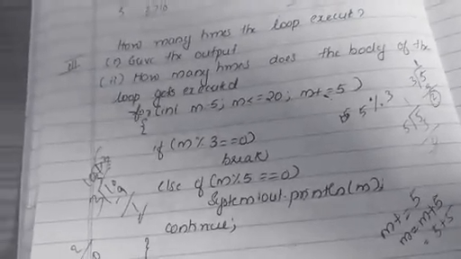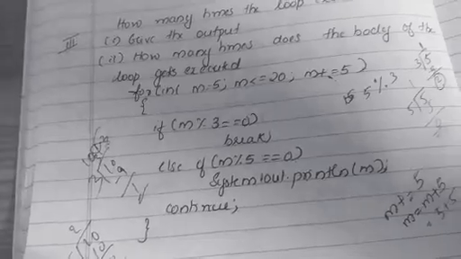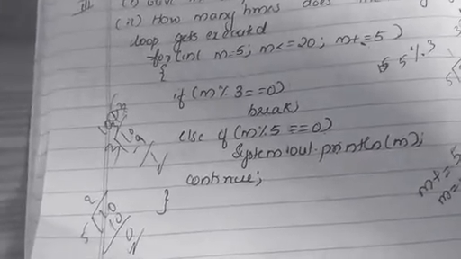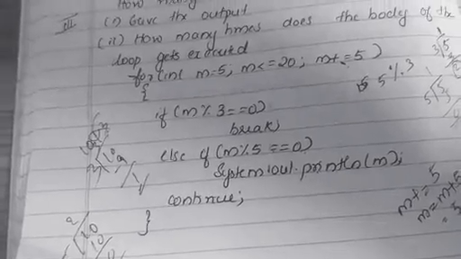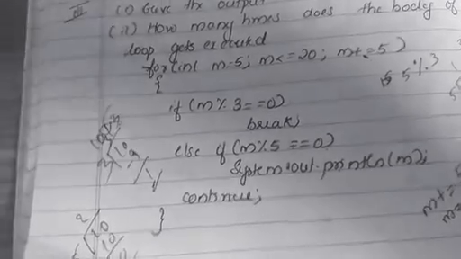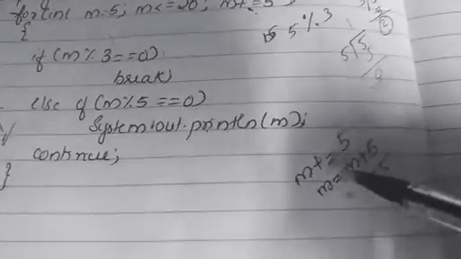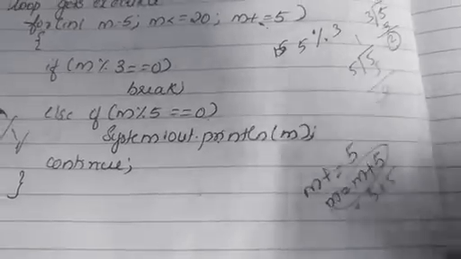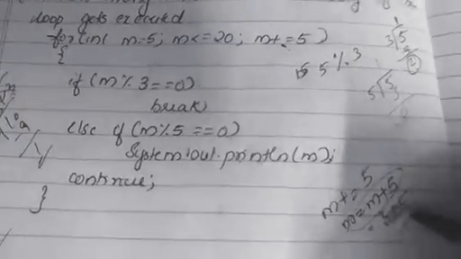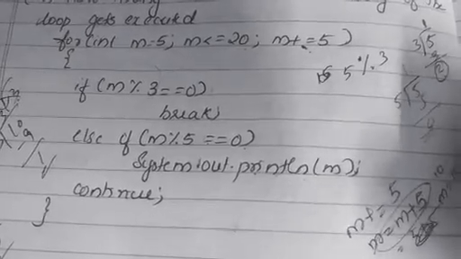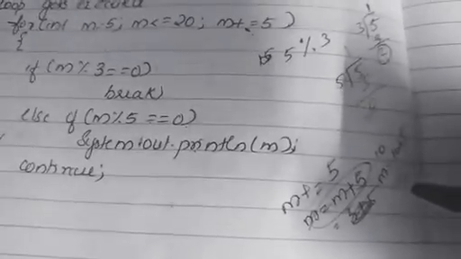So what happens? The value of m will be incremented by 5. In the second iteration the value of m is 10. So in the third iteration what happens? The value of m becomes m plus 5, m plus equal 5. Its expansion is m equal m plus 5. So m equal 10 plus 5. So the value of m becomes 15.